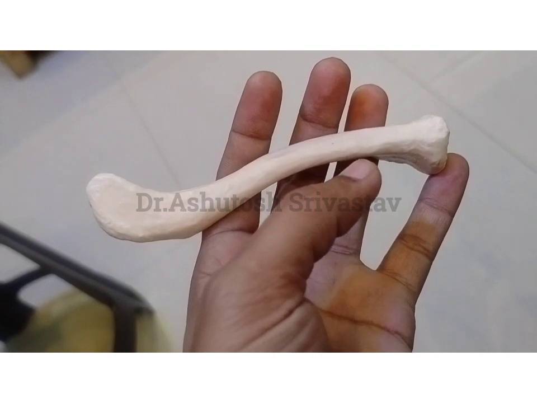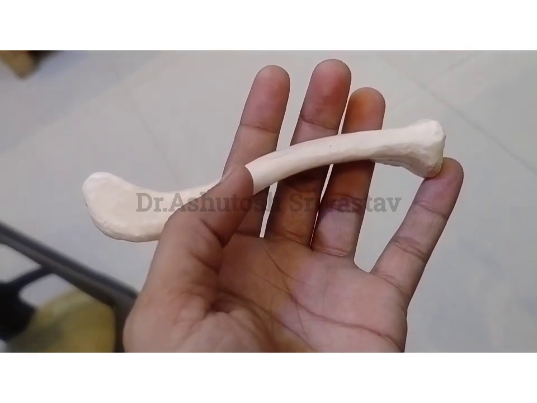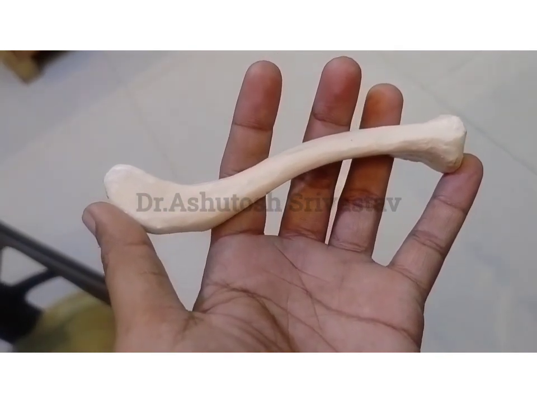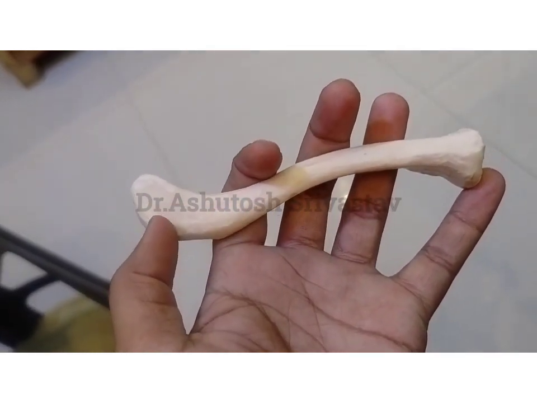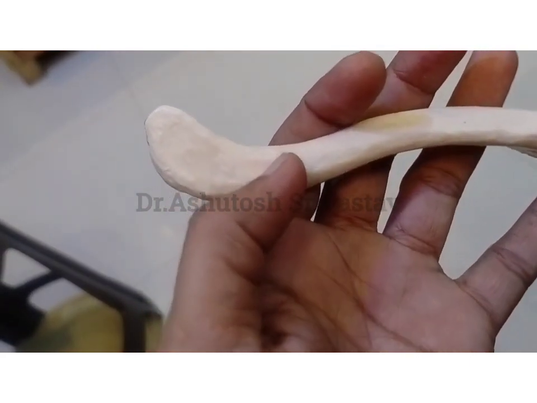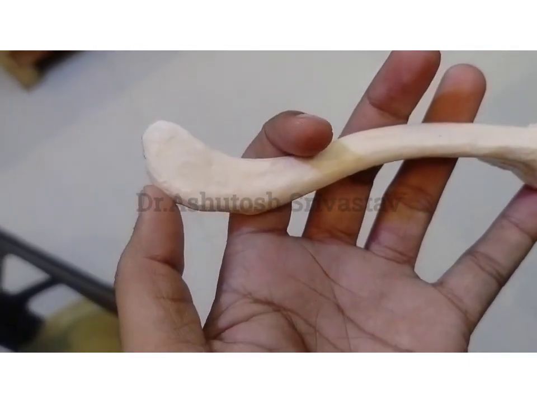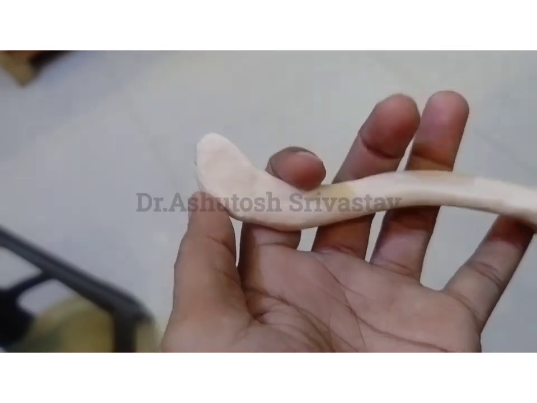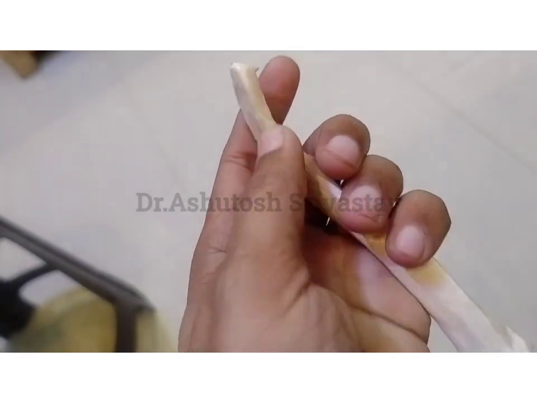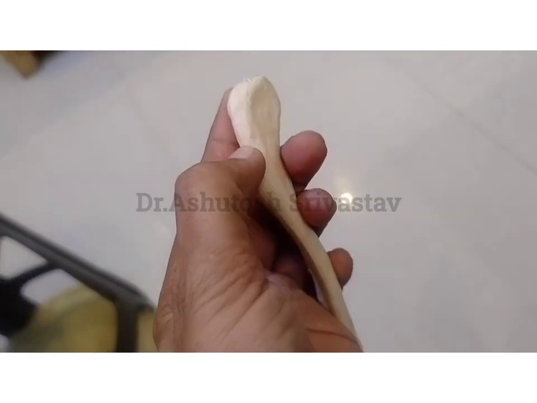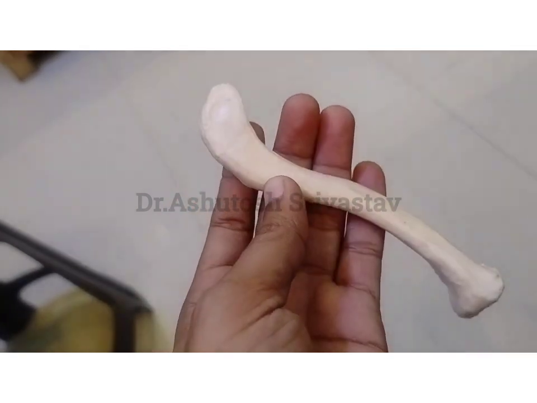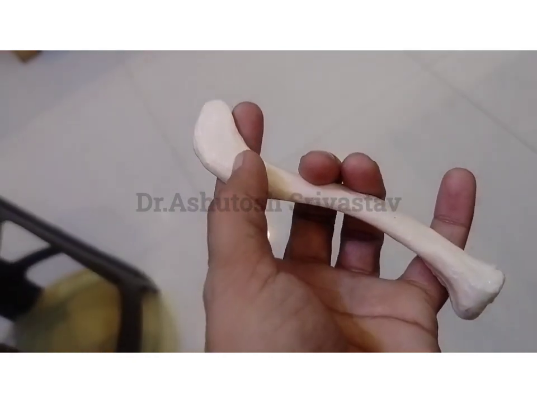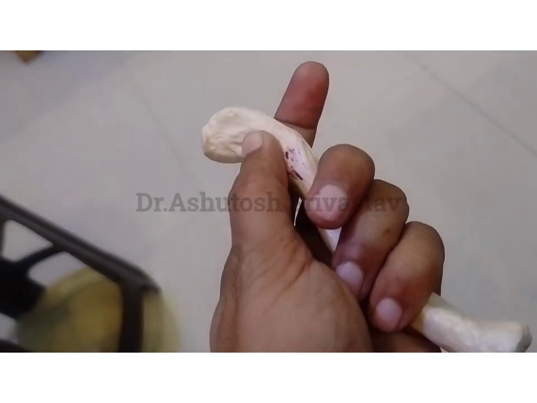So the clavicle is made up of the medial 2/3 and the lateral 1/3. So let's start with the lateral 1/3. As we already know, this is the flattened part of the clavicle. It is situated laterally. It has two borders, the anterior border and the posterior border, as well as two surfaces, the superior surface and the inferior surface.